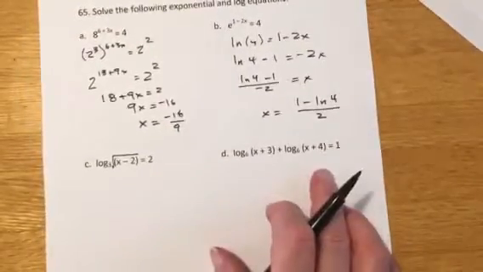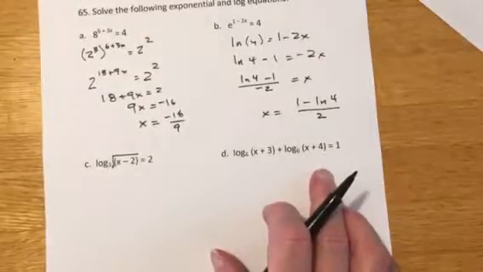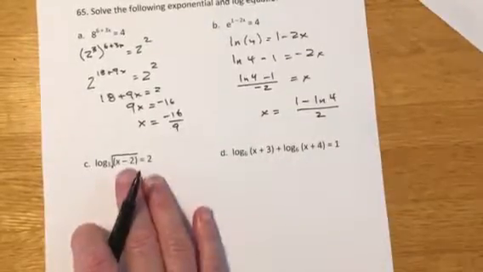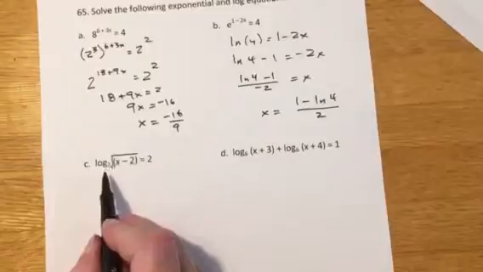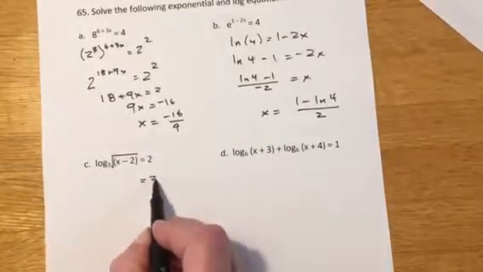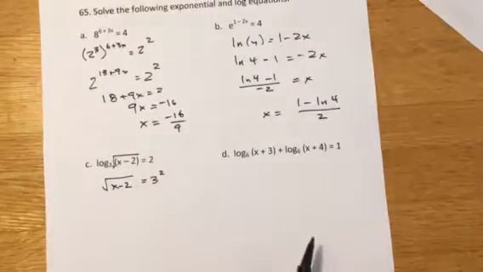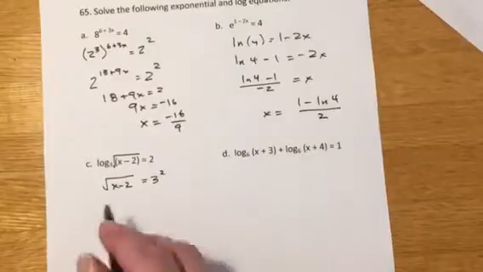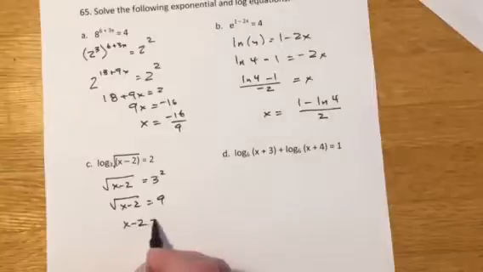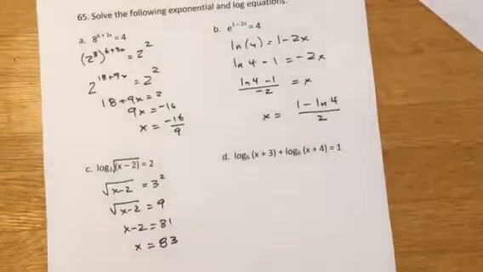C and D now have some logarithms in there. Okay. So we like to have one log, so here we're going to have to combine these. Okay, but this one already has one log. Okay. So again, we just rewrite it as an exponential. So it's log base 3. The base of the log becomes the base over here. And so we just get the square root of x minus 2 would be 3 squared. Okay. Or x minus 2 equal to 9. Square both sides, and you get x equal to 83.